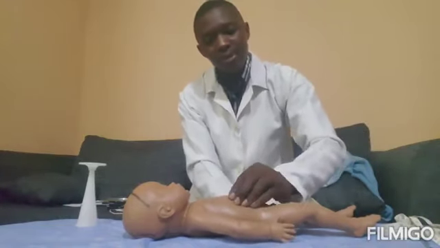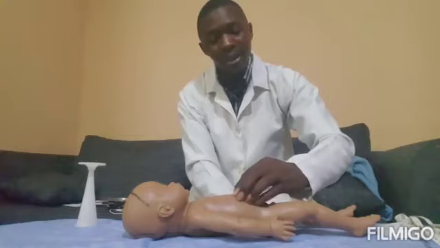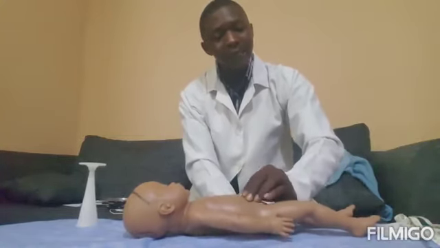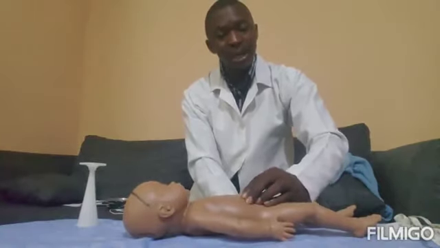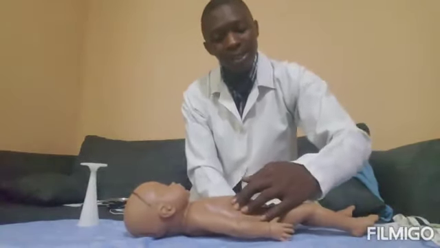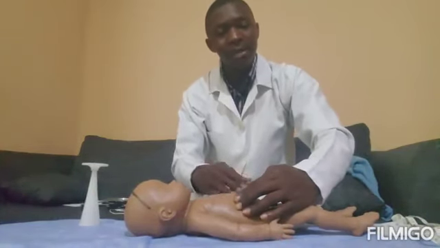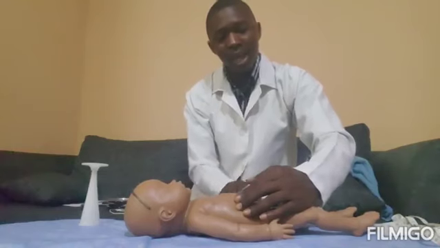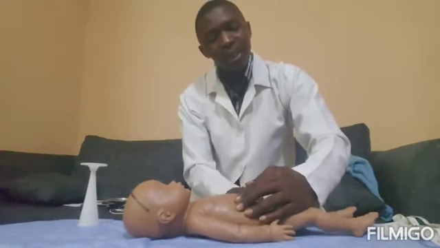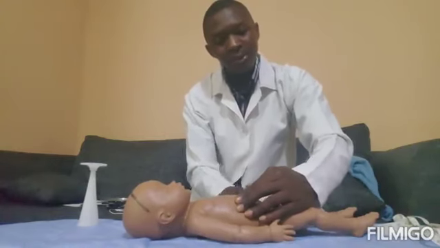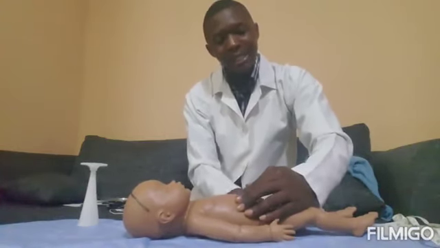So if the back is on this side of the dummy, you are going to say on the left side of the abdomen, it feels smooth and hard, and this may indicate that this is where the back is. Then you are going to press this side and palpate the closest side. If this is where the limbs are, as you palpate, you are going to say on the right side of the abdomen, it feels bumpy but hard, and this may indicate that this is where the limbs are.